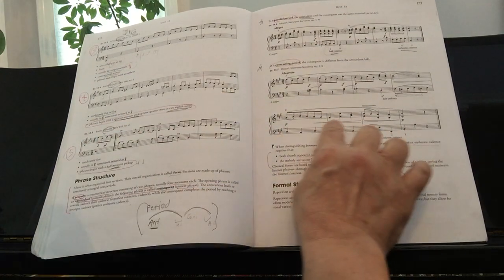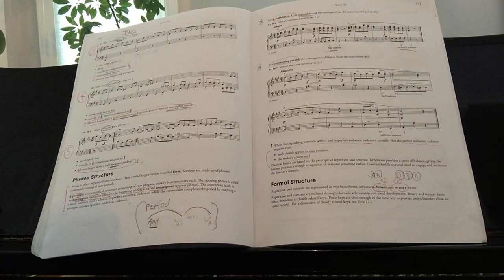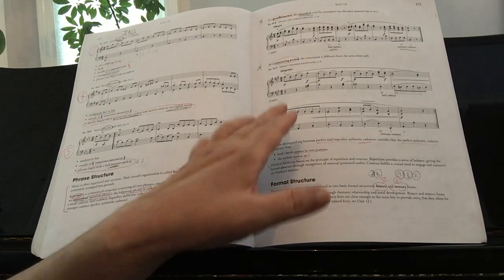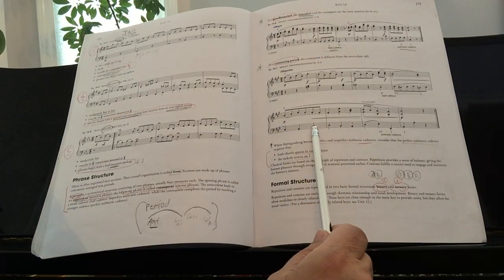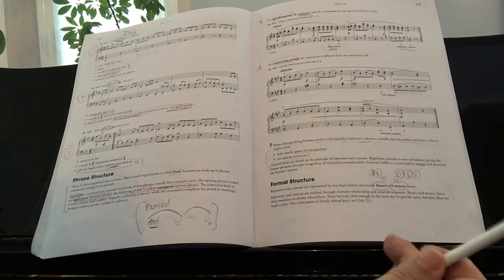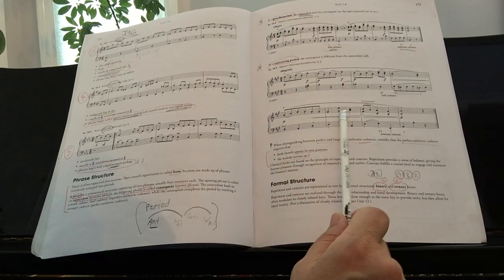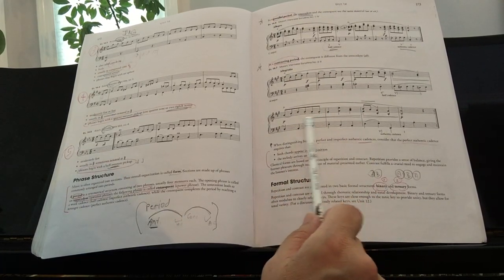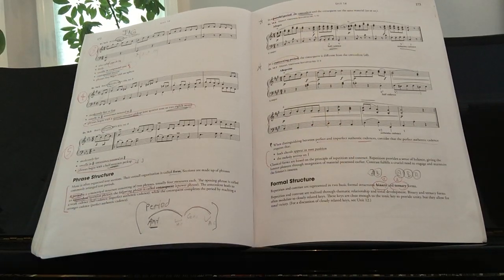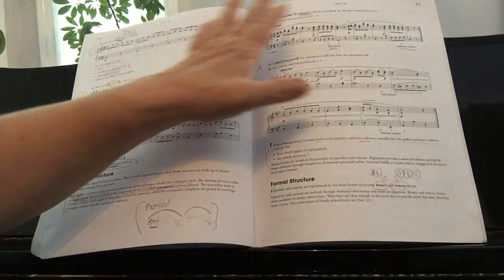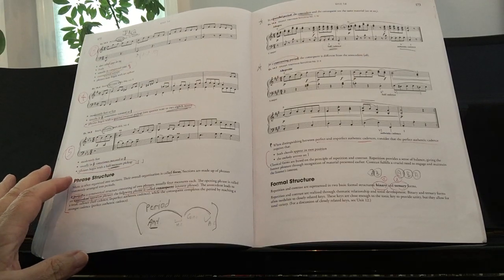Well, this does not sound anything like this. So in the exam, they would say, what kind of period are they using? What kind of phrase structure? Does it repeat? And you look at it. You don't have to play it. You just say, E, C, I don't see it here. This one looks, well, a little bit, but no, it's way off. We have a contrasting period. And that is, in a nutshell, how to analyze your phrase structure.